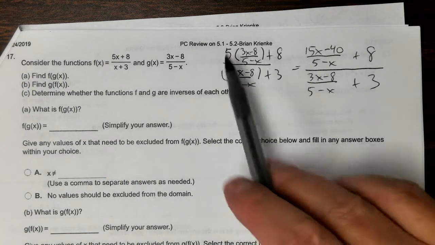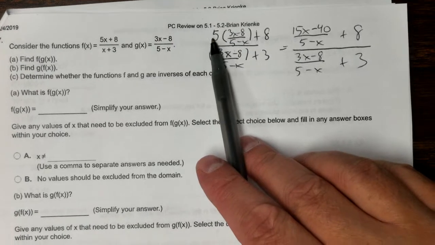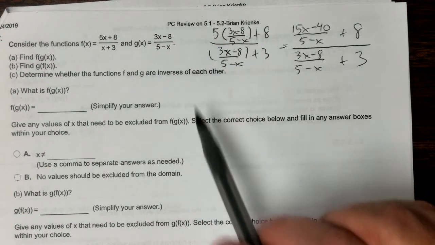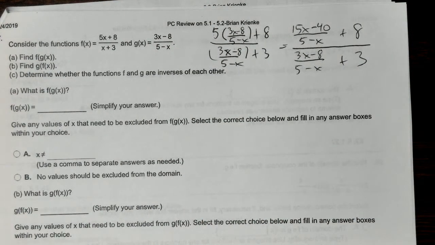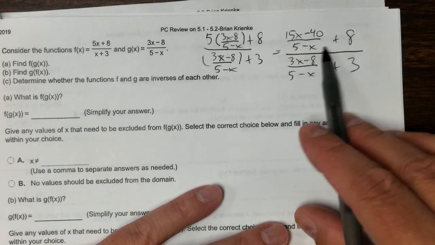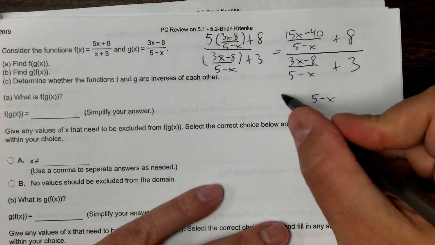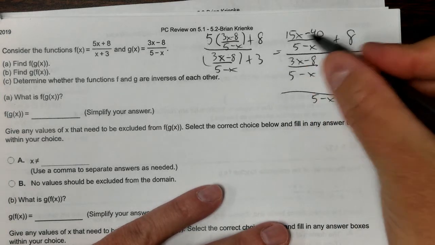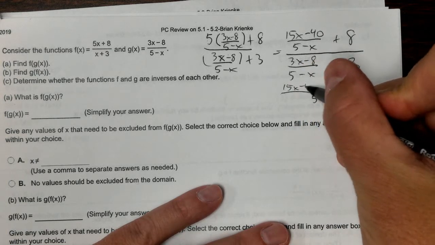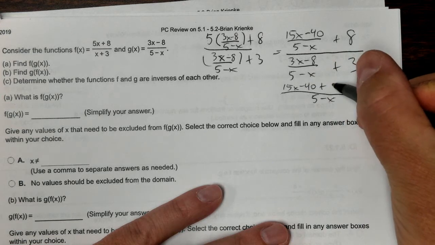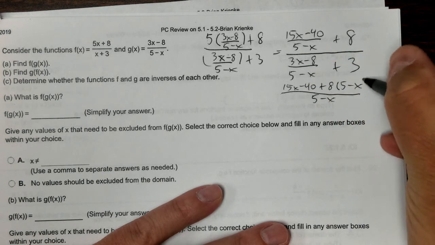Okay, so my first step was only distribute the 5. The next step, we need a common denominator for the top. So that's going to be 5 minus x. And we already have the 15x minus 40. So we need 8 times 5 minus x.